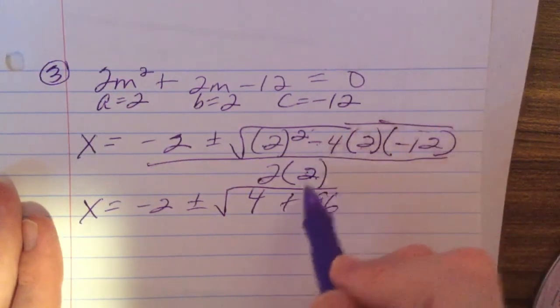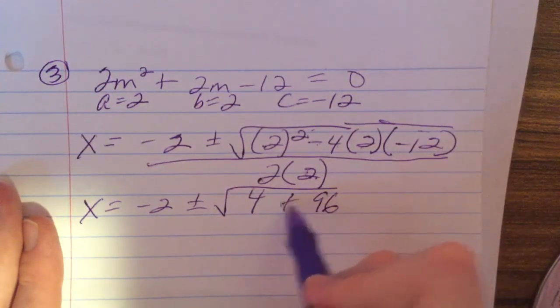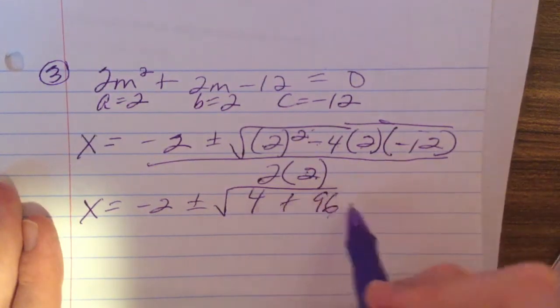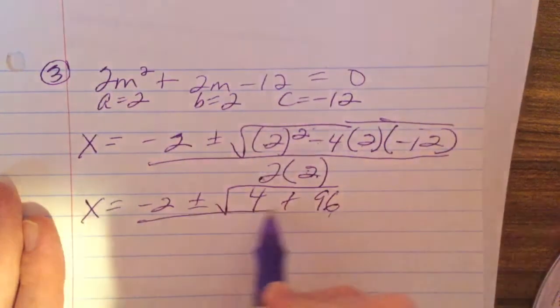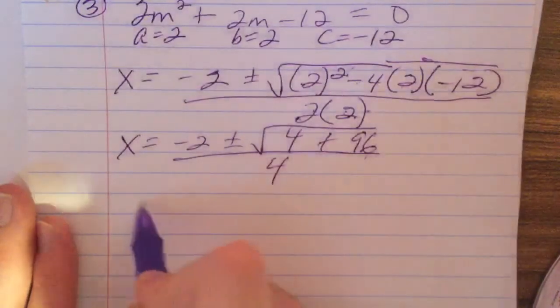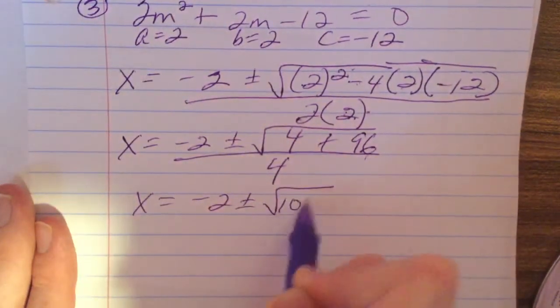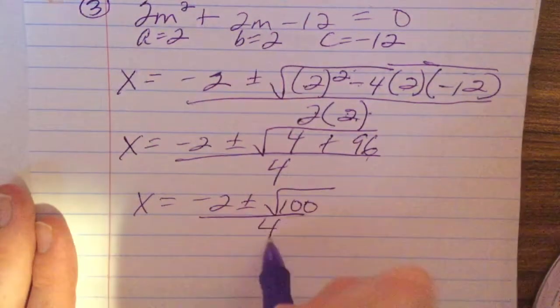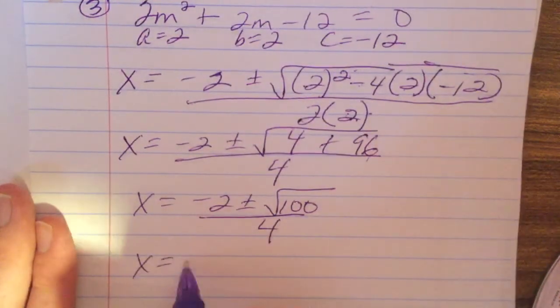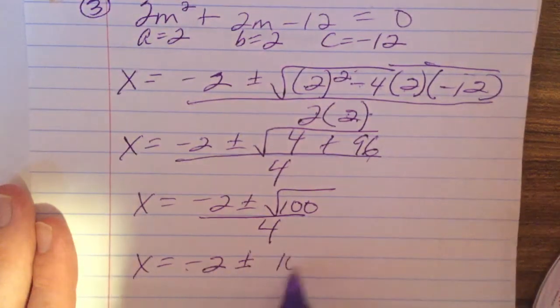You also could have decided to do another step and put a negative 96, which come out to be the same. We divide all this by a 4. x is equal to negative 2 plus or minus the square root of 100 over 4. Evaluate that square root of 100 to be 10, so it's going to be negative 2 plus or minus 10 over 4.